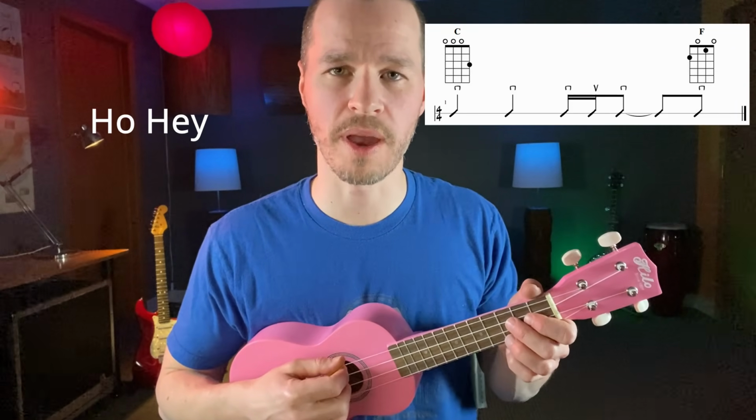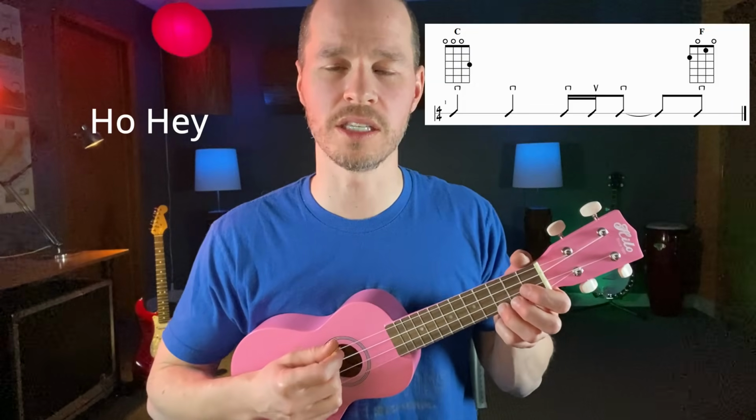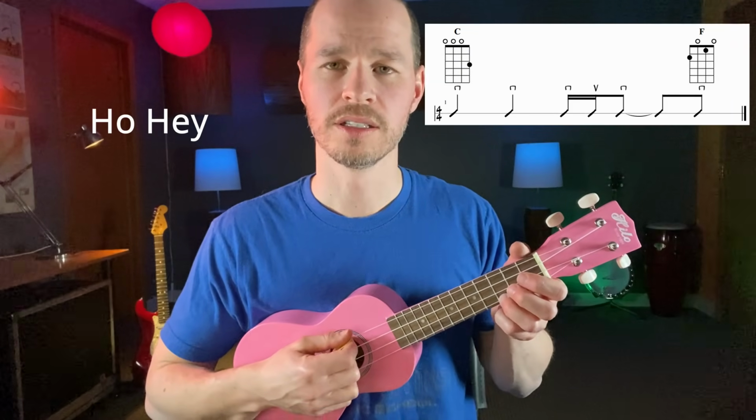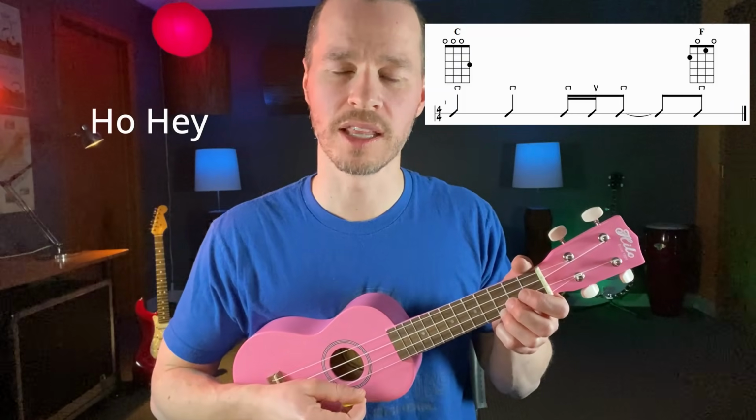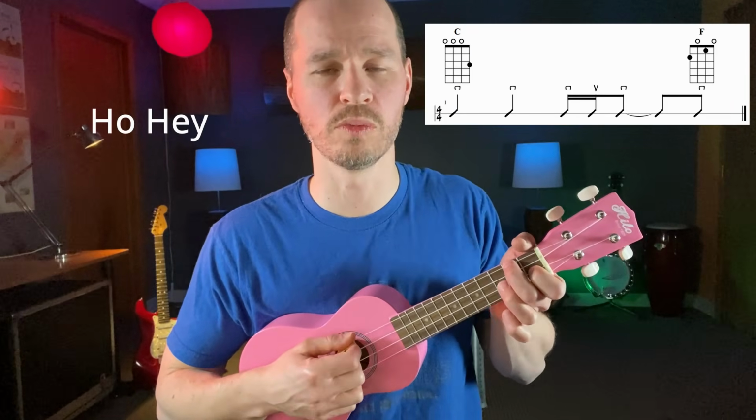Let's learn the strumming pattern for this song. First we play C major and we're gonna do this. Down, down, down, up, down. And then we switch to an F chord and we do 1 strum.